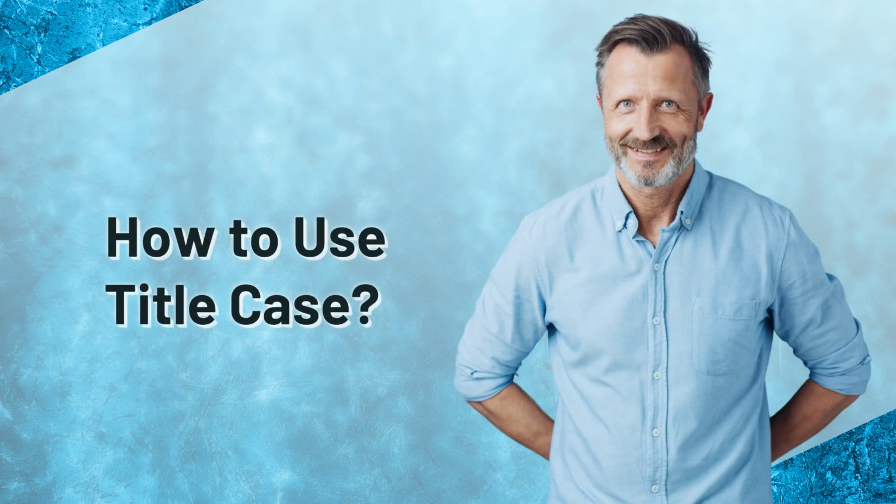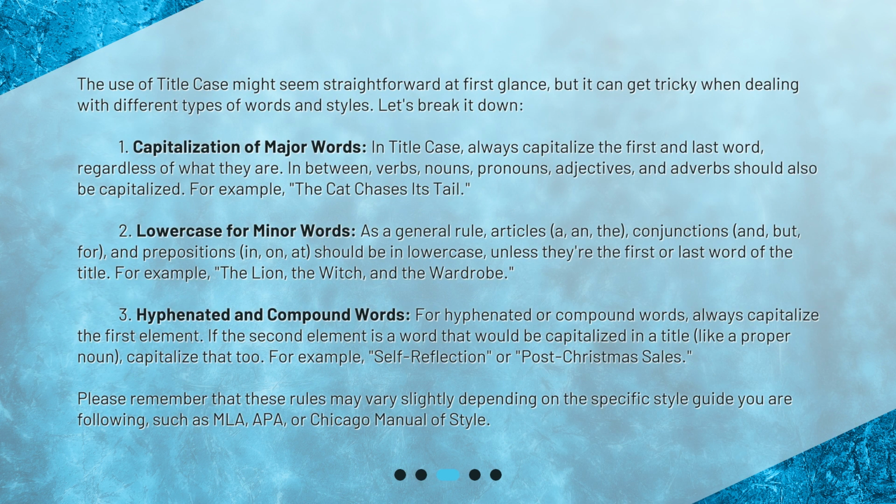How to use title case? The use of title case might seem straightforward at first glance, but it can get tricky when dealing with different types of words and styles. Let's break it down. 1. Capitalization of major words. In title case, always capitalize the first and last word, regardless of what they are. In between, verbs, nouns, pronouns, adjectives, and adverbs should also be capitalized. For example, The Cat Chases Its Tail.